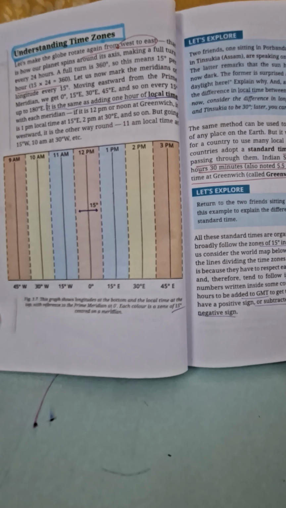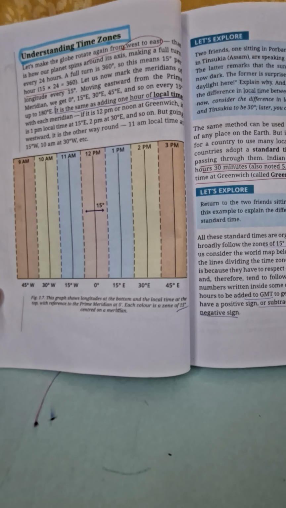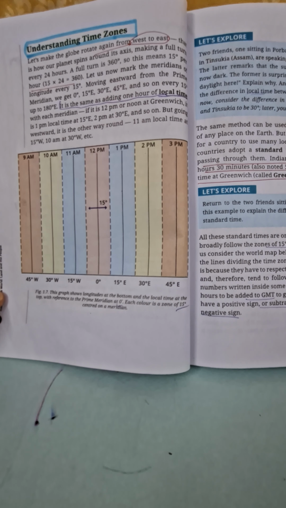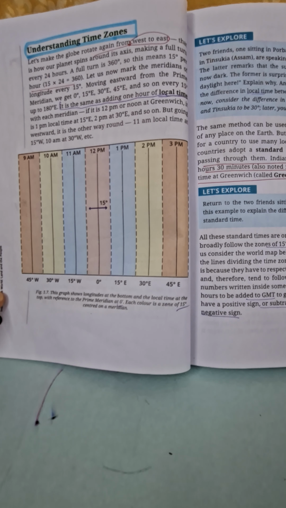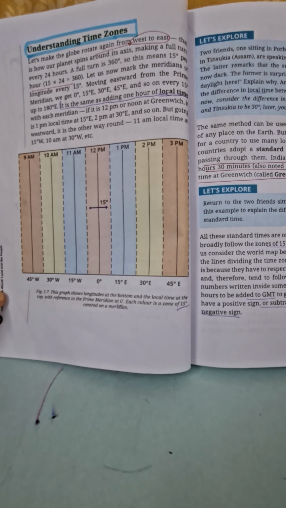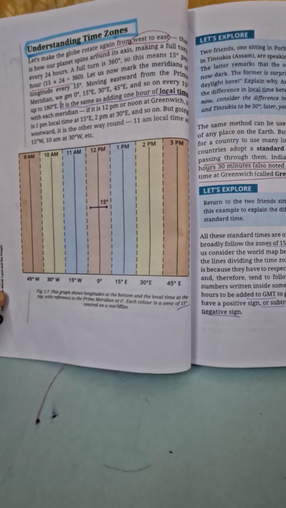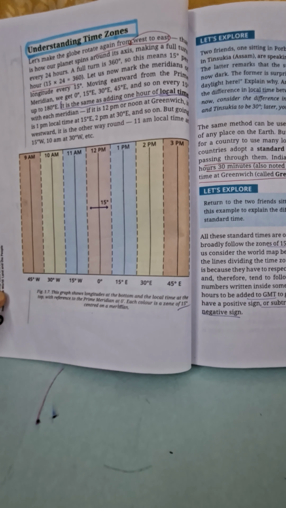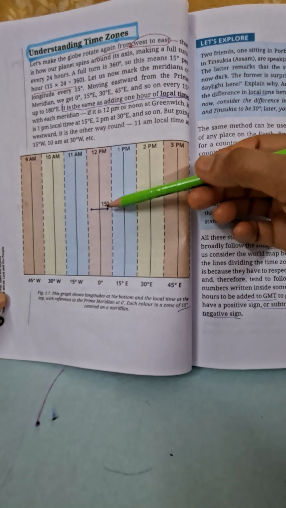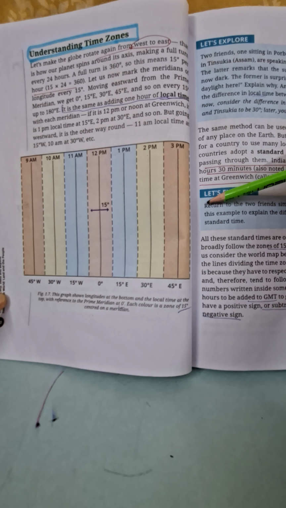Now we come to: Earth rotates from dash to dash, west to east. Okay. Now this is important when we are remembering the time zone. How do we calculate the time? Now see, Earth's one full rotation is how much? 360 degrees. How much time does it take? 24 hours. So if 360 degrees equals 24 hours, then 1 hour will be equal to how much? Unitary method, 15 degrees. So every 15 degrees the time is going to change.